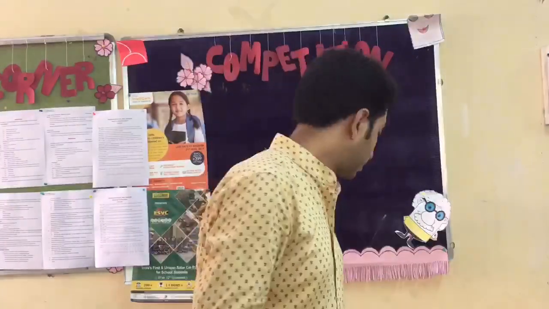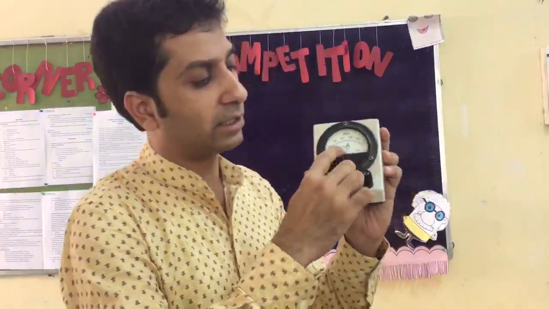Similarly, if I show you one more, this is again an ammeter. If you carefully see, here is written mA, that is milliampere. 1 milliampere equals 1 by 1000 of an ampere, which means it is a very low range instrument. So if the current flowing in the circuit you are designing is very small, don't go for amperes, go for milliamperes.